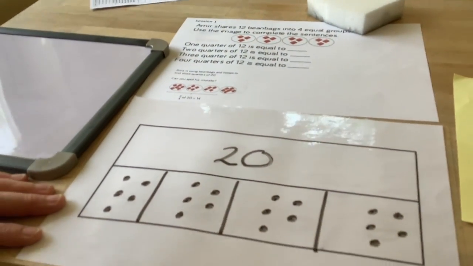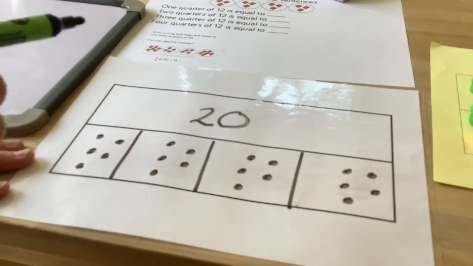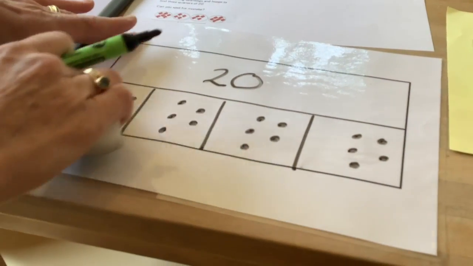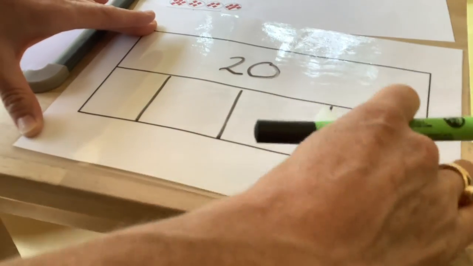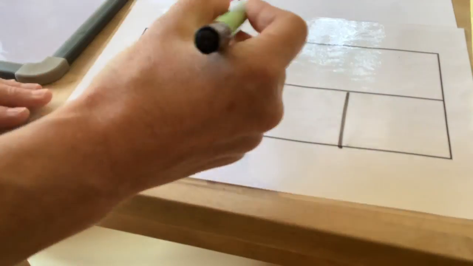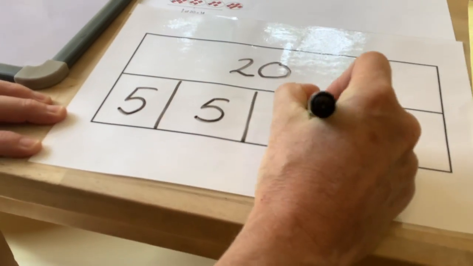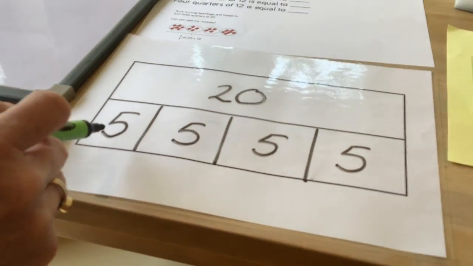So Amir has not shared out his beanbags accurately. And you have to be really fair when you are doing fractions so that each part is equal. So if he was doing this properly, Amir would have had 5 beanbags in each quarter.